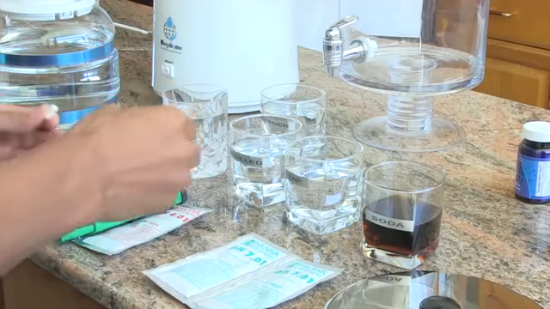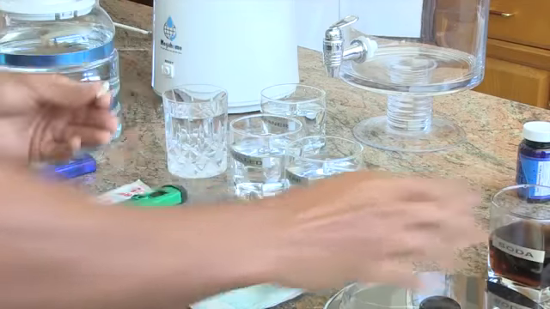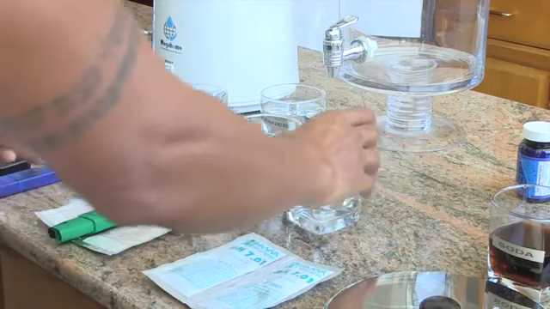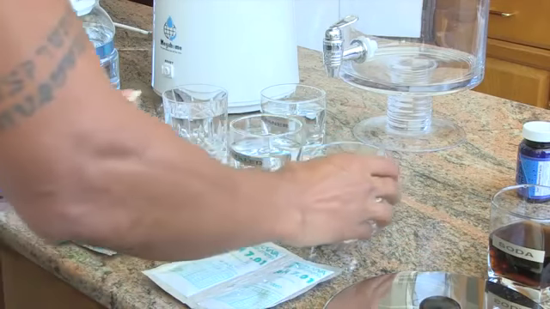So let's do this test. Here we go. We're taking a little bit of this, and what we're going to start with, we're not even going to deal with the soda, even though we will do something with that for kicks later on. But we want to really start with this distilled water, right?